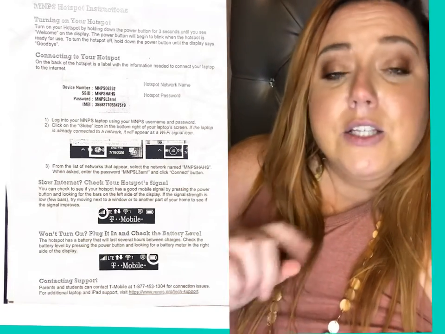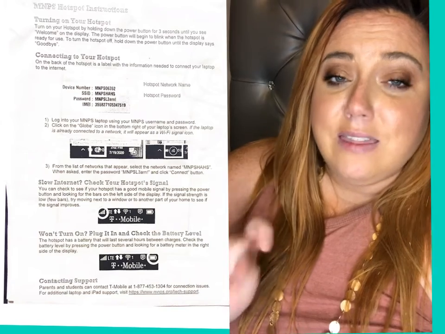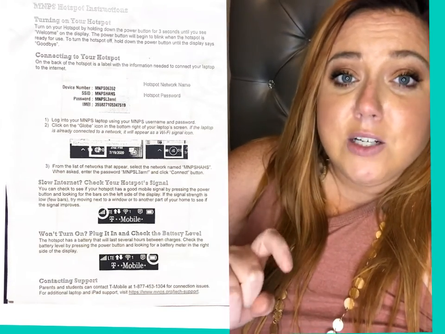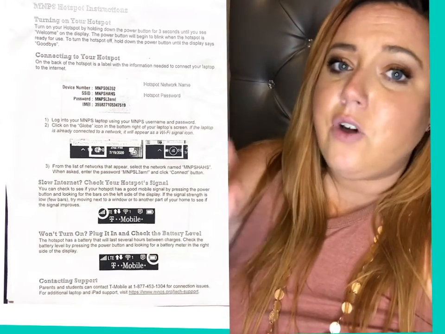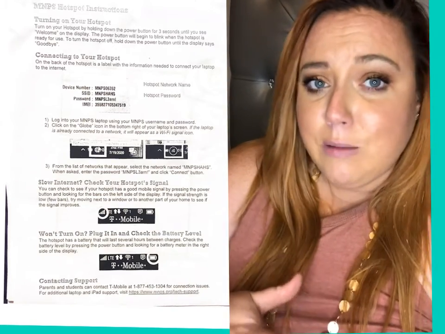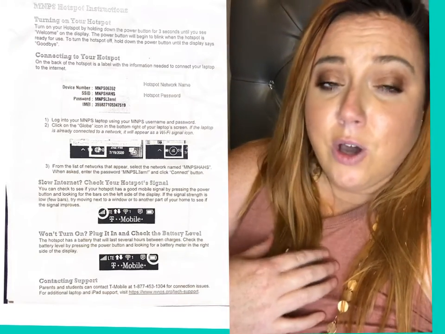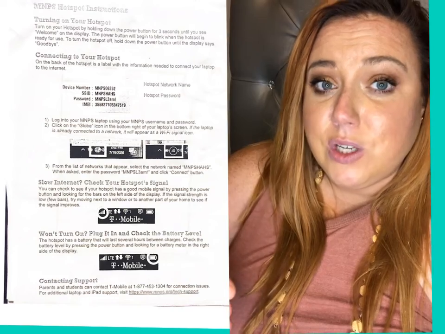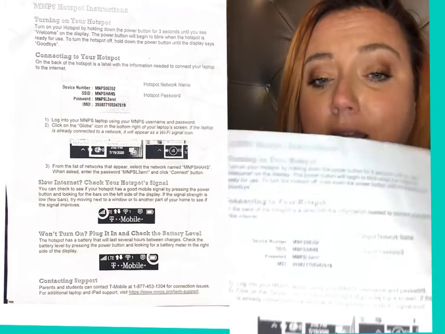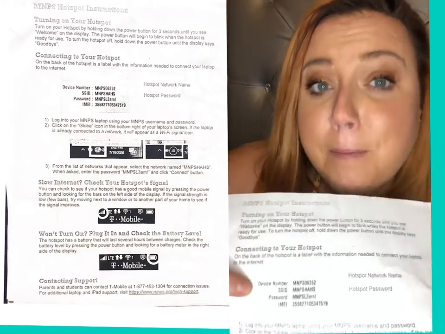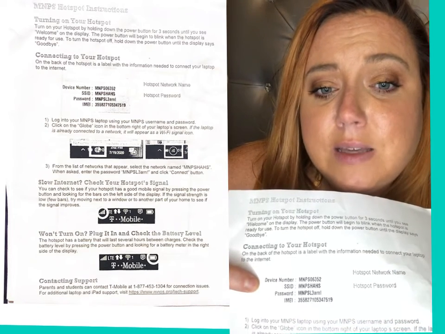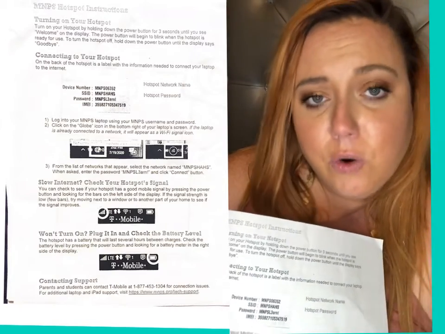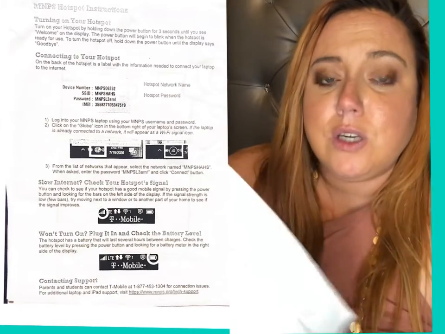So remember that I showed you that button at the bottom right-hand part of the computer screen that shows you signal. When it popped up, it gave a list of all the people around me who had available networks. Mine was called Paxton Wi-Fi. So the first time I connected to the internet, that's what I was looking for. What you're looking for is right here where it says device number. Your device number is MNPS 06352. That's the name of yours. So when you pull up that list, that's what you should be looking for.